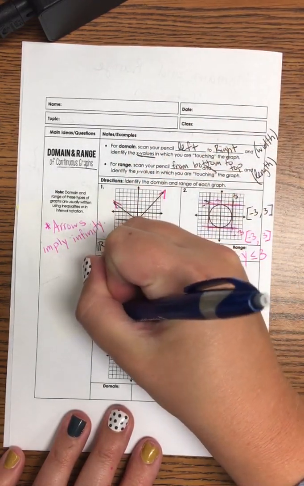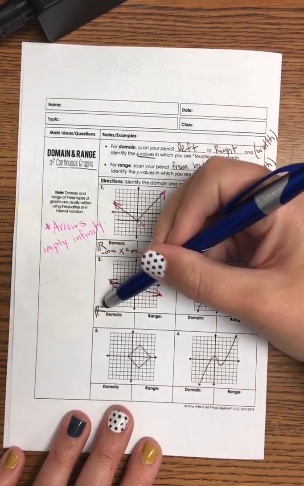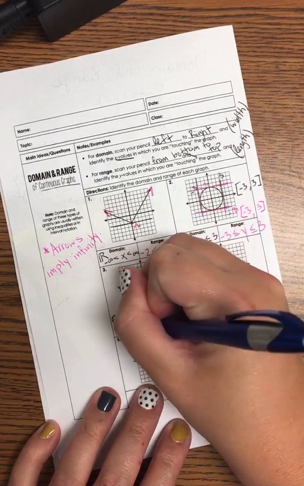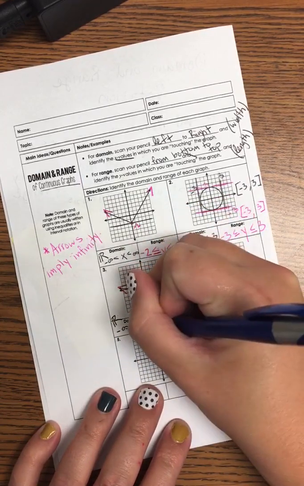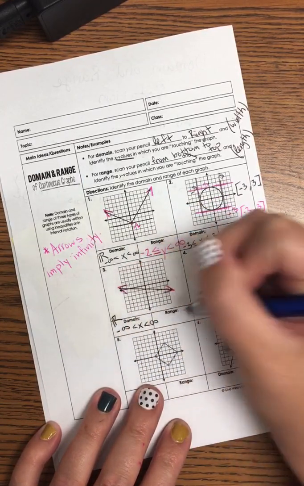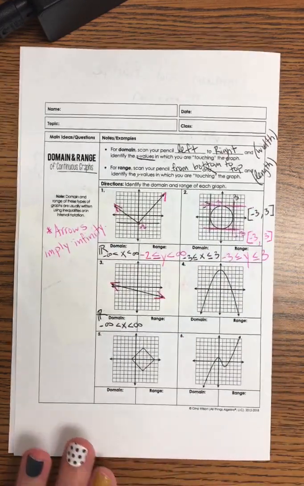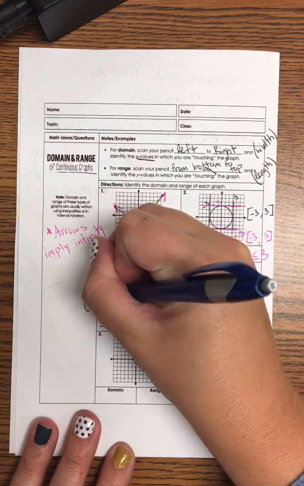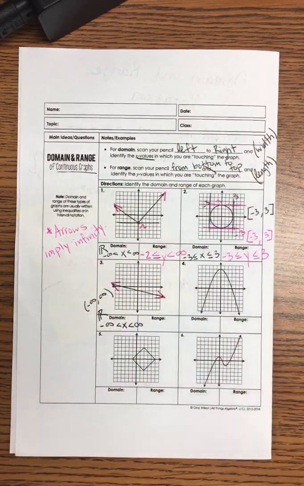So you could put all real numbers, the word, the little R thing, or you could write negative infinity to infinity, or you could use set notation, negative infinity to infinity with parentheses because you can't include infinity because it's not a number.